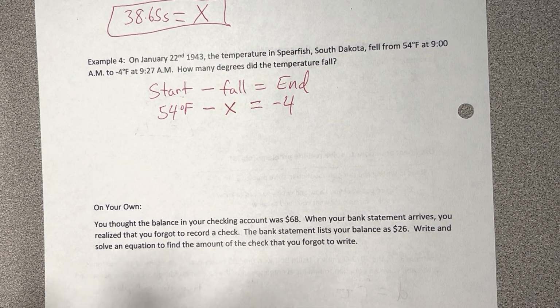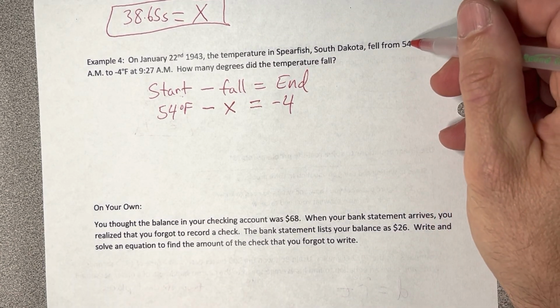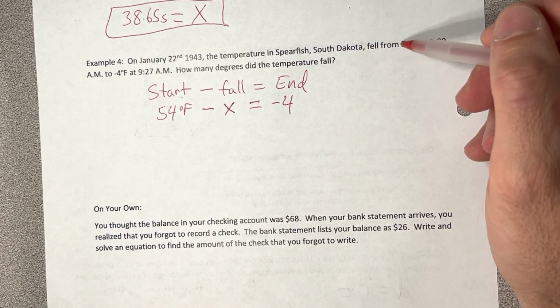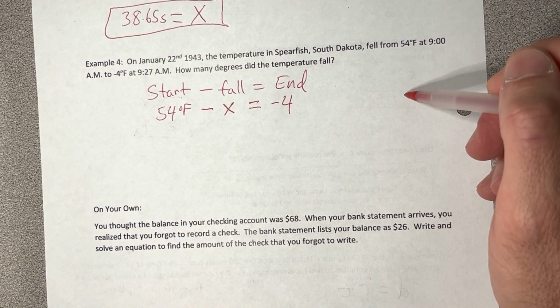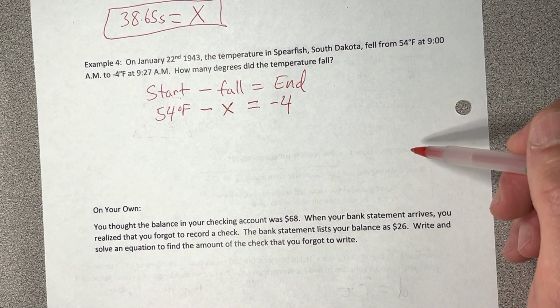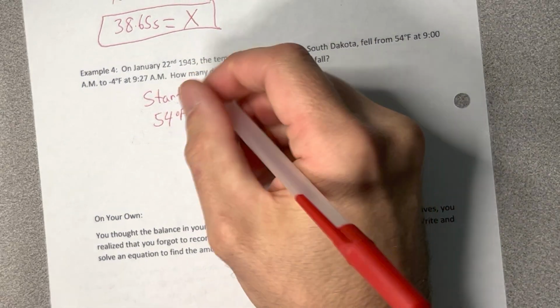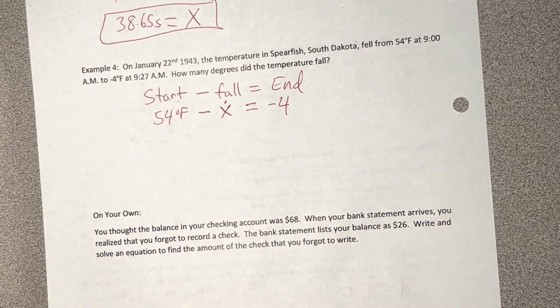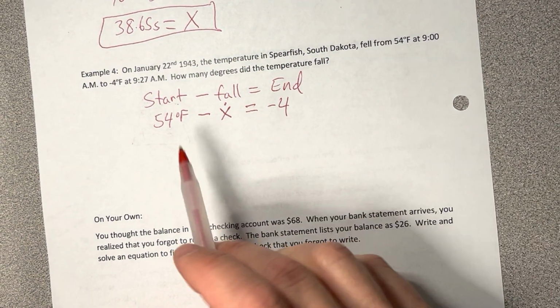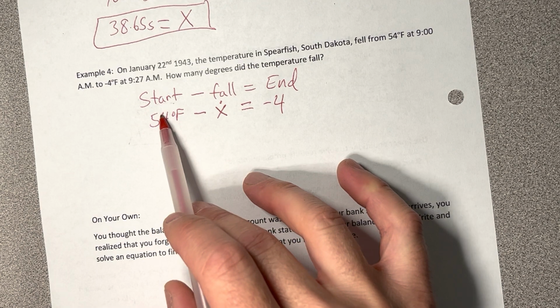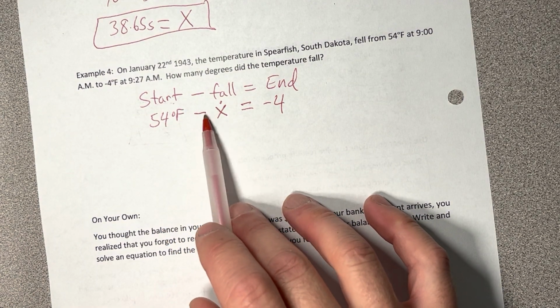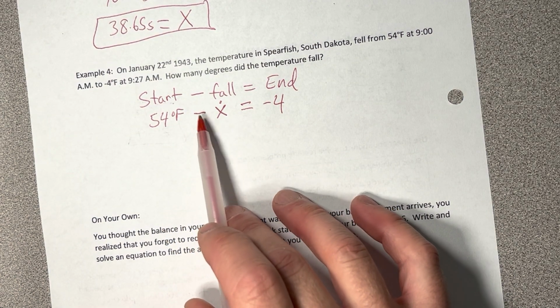Now, a lot of you have the answer already because you know that to go from 54 to negative 4, we had to drop 54 to get to 0 and then drop 4 more. But we're going to solve this equation to figure it out. And I want you to write that equation out as well, because this equation actually has a bit of a twist to it. We're trying to get x by itself, correct? Well, to get x by itself, we're going to have to undo this 54. But we're also going to have to undo this minus sign.